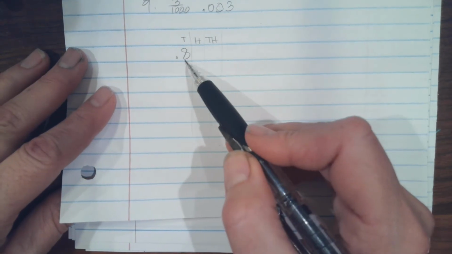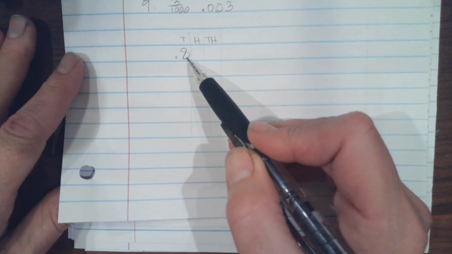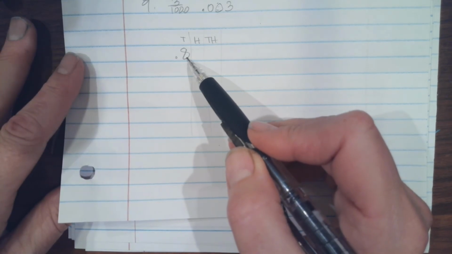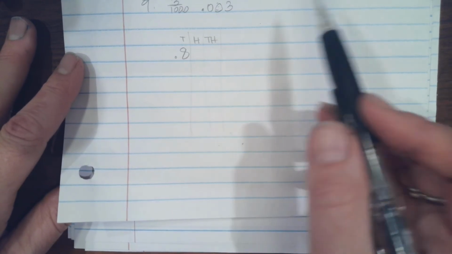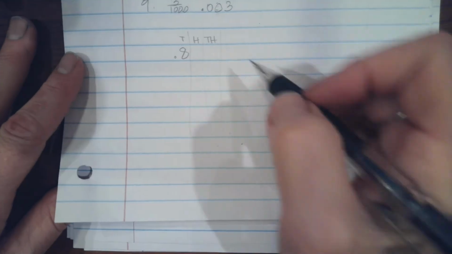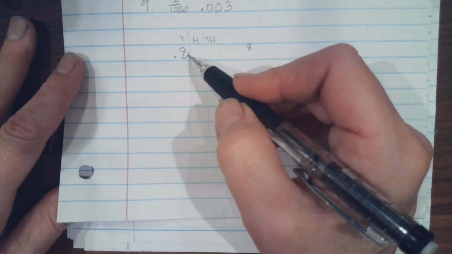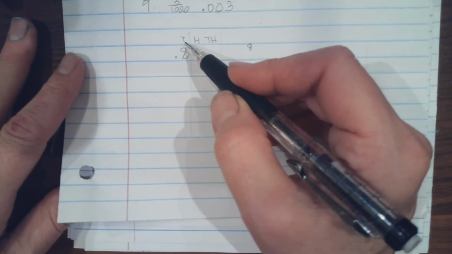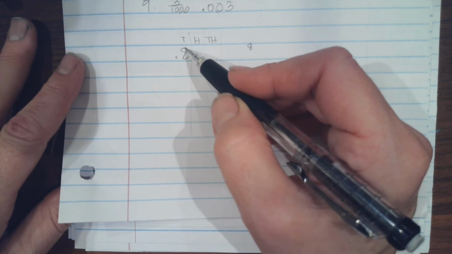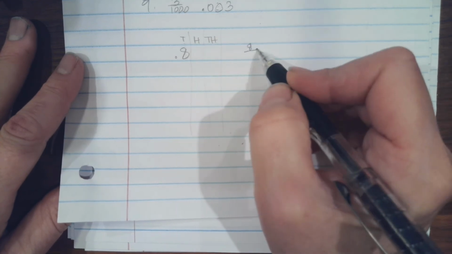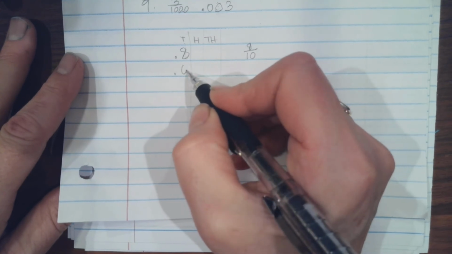If I have a 0.8, the first thing I'm going to do is figure out what my numerator is. The numerator is whatever number comes after the decimal. You just don't put the decimal on it. So when you're changing it to a fraction, the numerator is going to be an 8, and the denominator is going to be whatever place value the number ends on. So what place value is this ending on? The tenths place. So my denominator is going to be a 10. Does that make sense to you now?